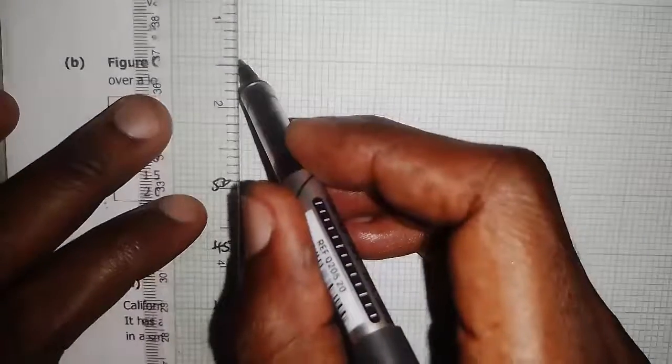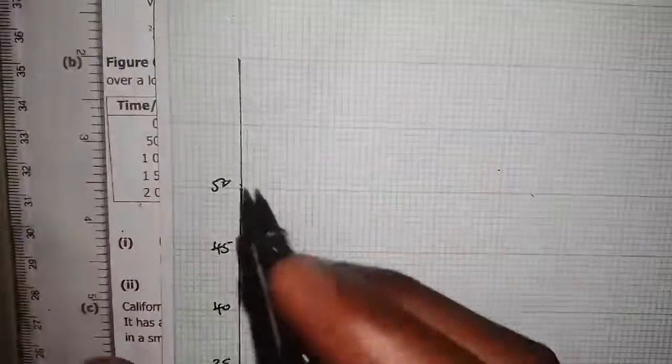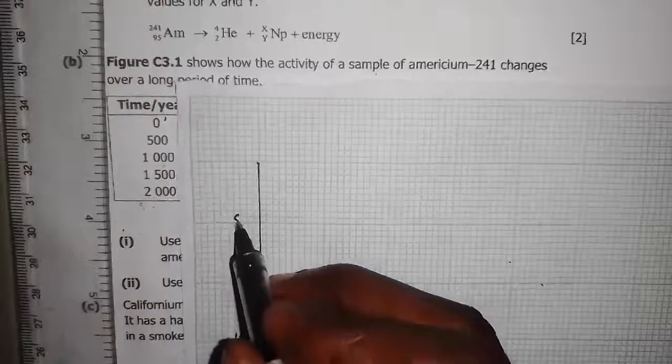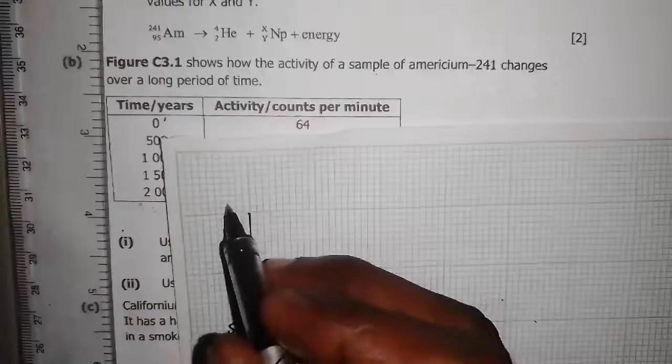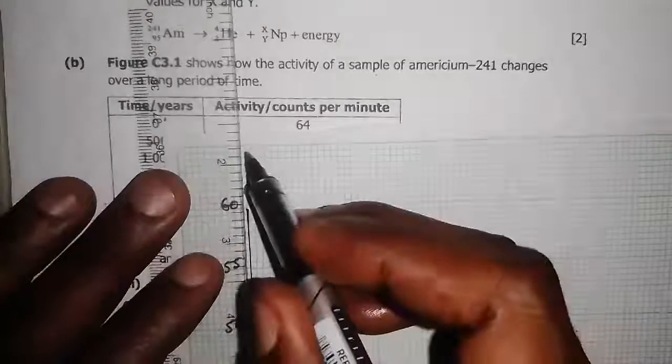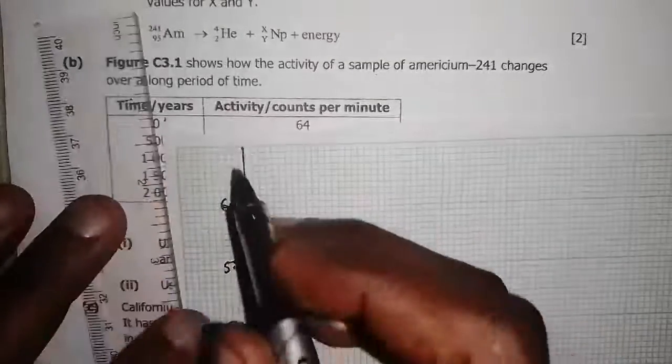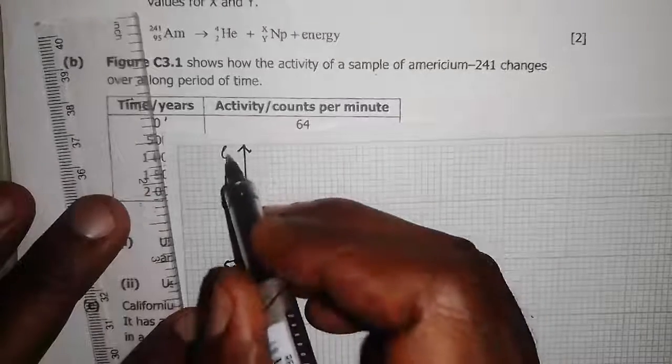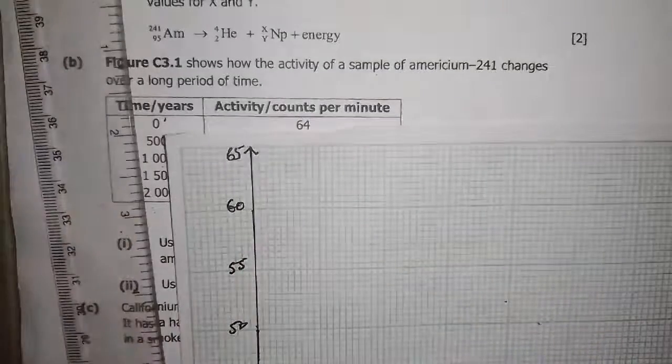I need to extend a bit there. So this is going to be 55, 60, then the last one on top is going to be 65.